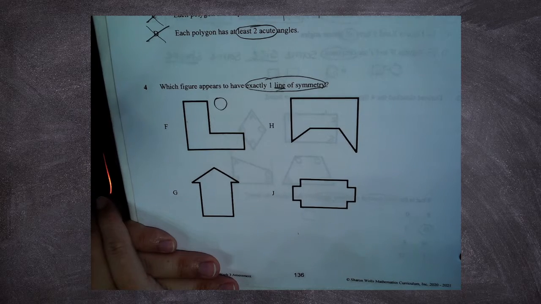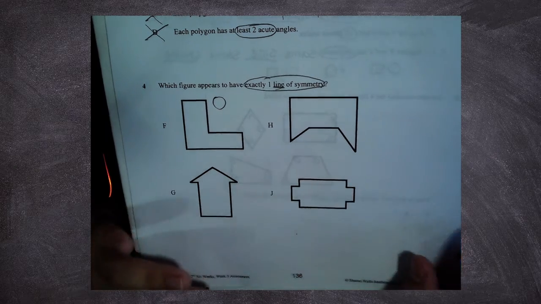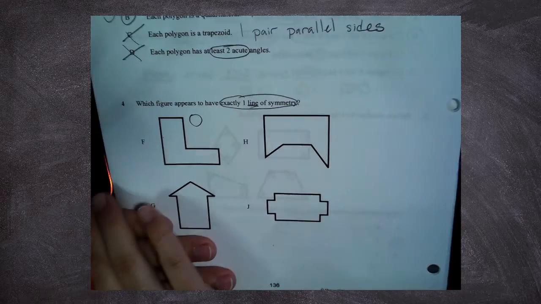Yes, Alexa. Can we put what symmetry means? Sure. Because I accidentally forget what it means.